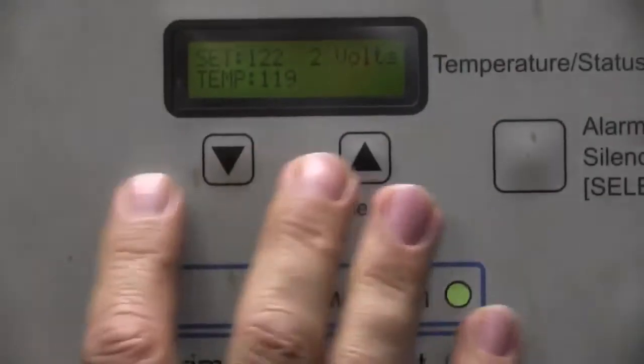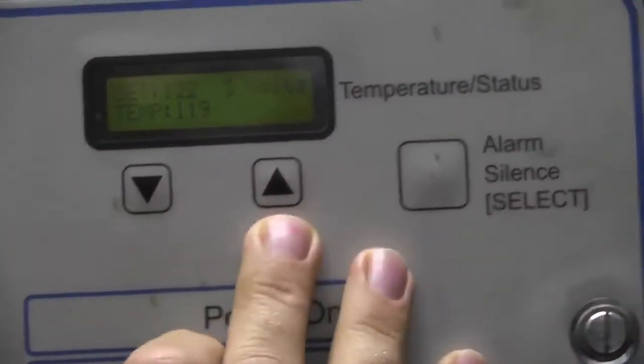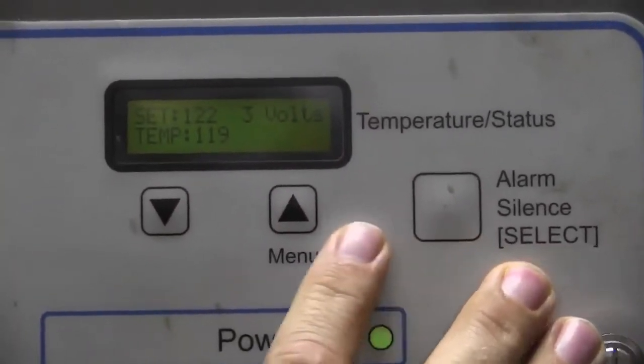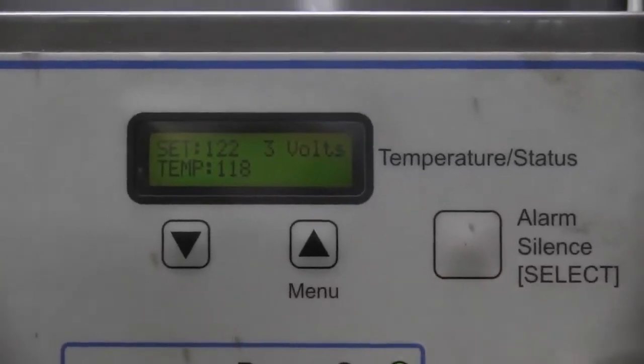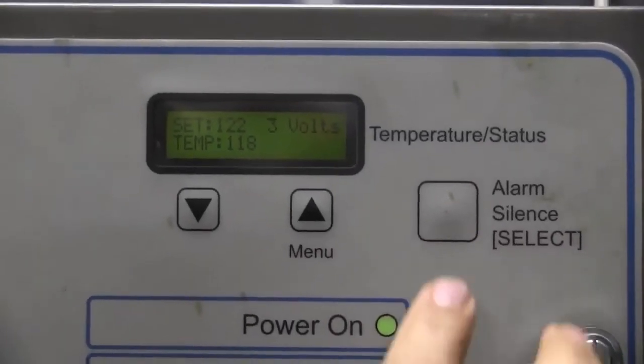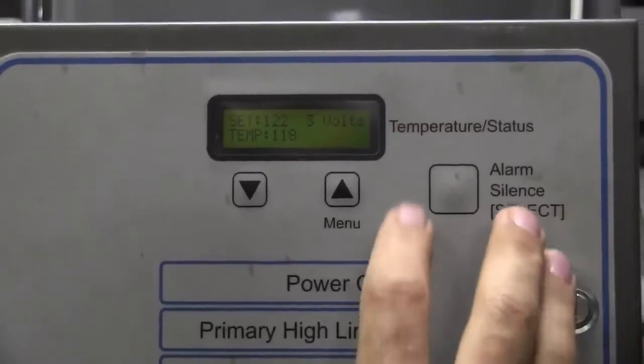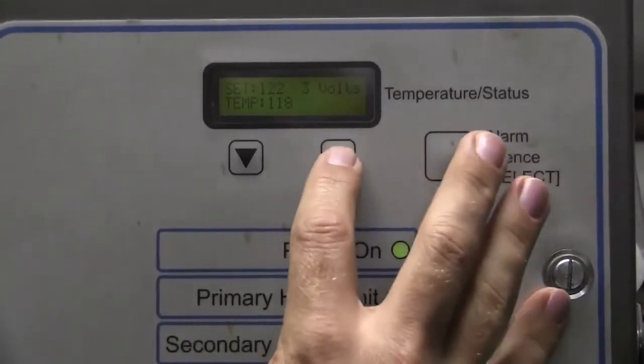So going through this, we have just our up and down and menu button and our select button. This also acts as an alarm silence. So if you're going off on an alarm, primary high limit, it gives you a buzzing. You can come through here, hit this, and silence it.